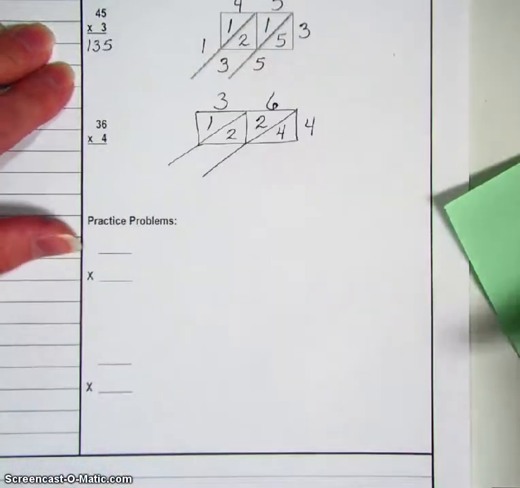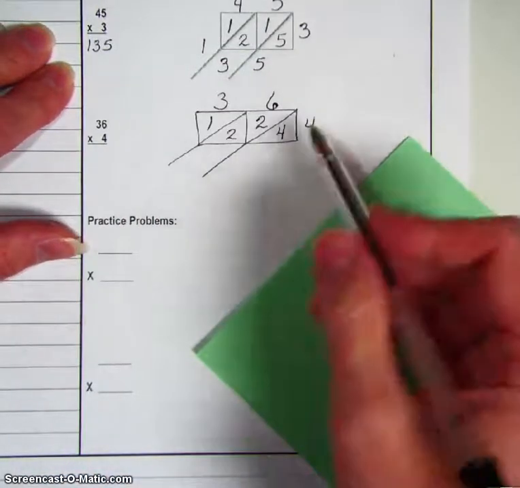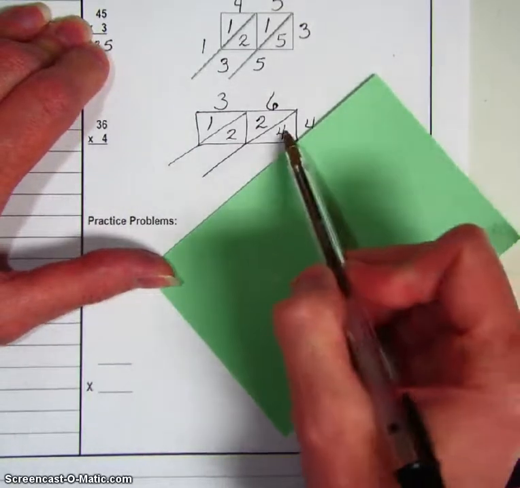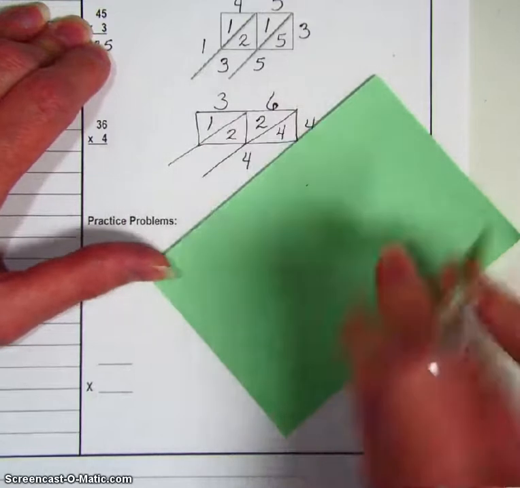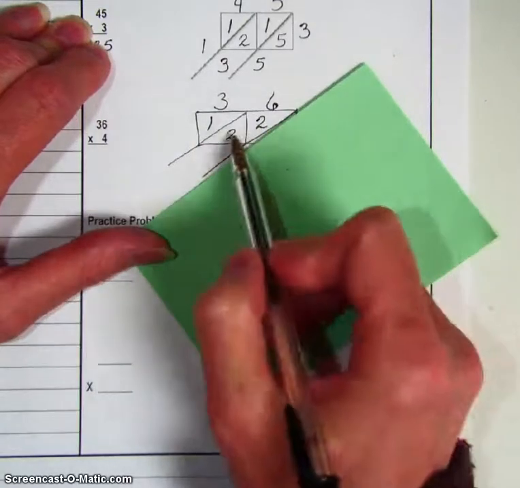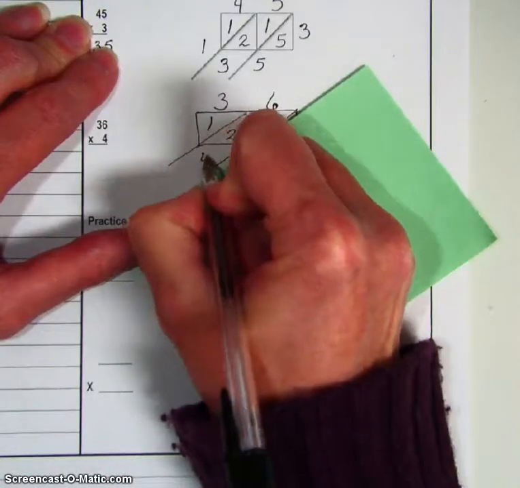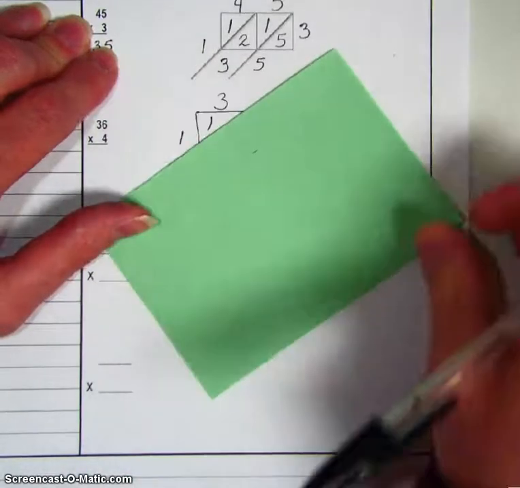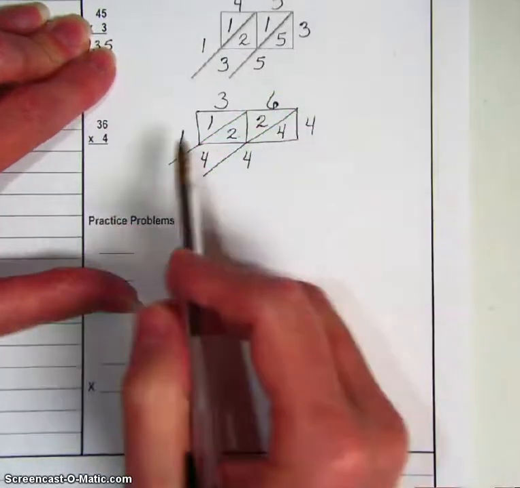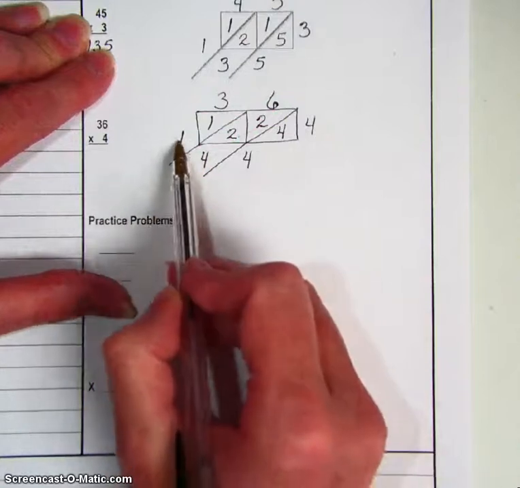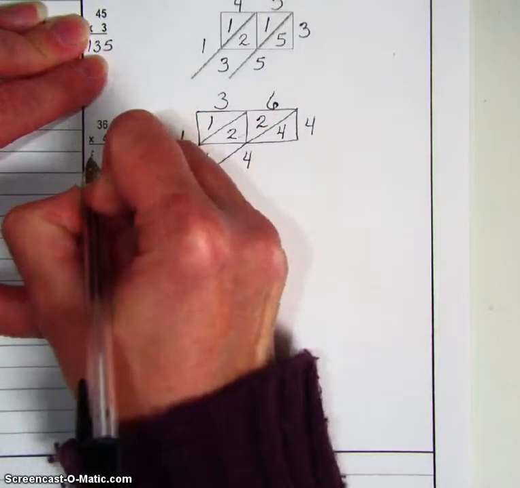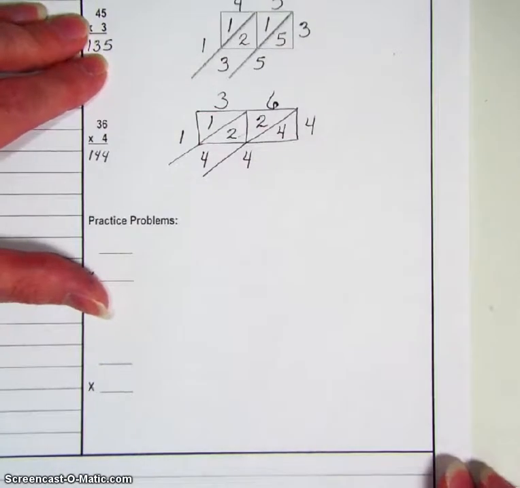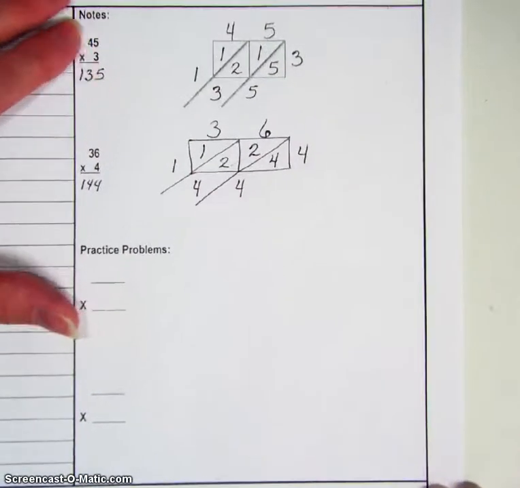Now I'm ready to add. Remember, if you're having a hard time remembering what you need to add, take a piece of paper and slide it to the diagonal. So on this one, I just have my 4, so it's just 4. If I slide it up like this, I have 2 plus 2, which equals 4. And then I have just my 1, so I put my 1. To find my final answer, I just go along the outside edge right here. So 1, 4, 4. So my final answer for this problem is 144.